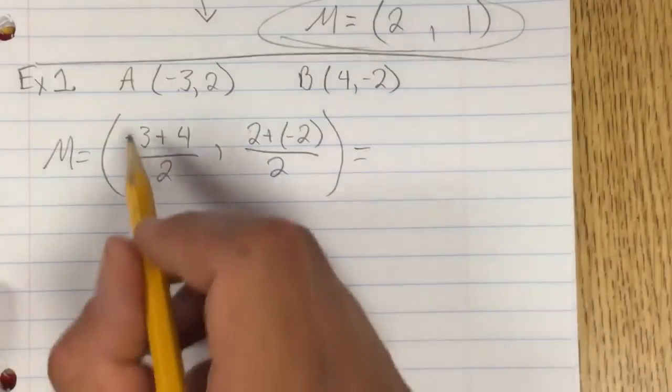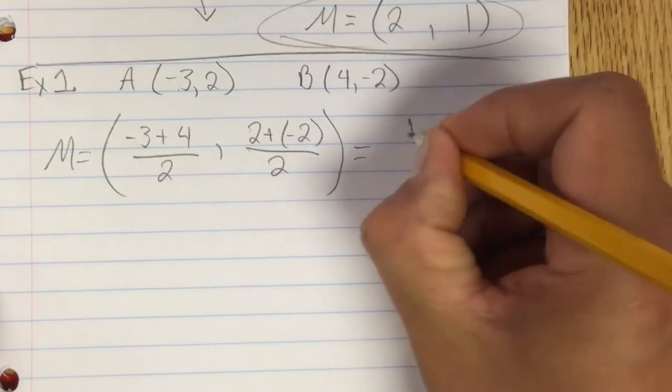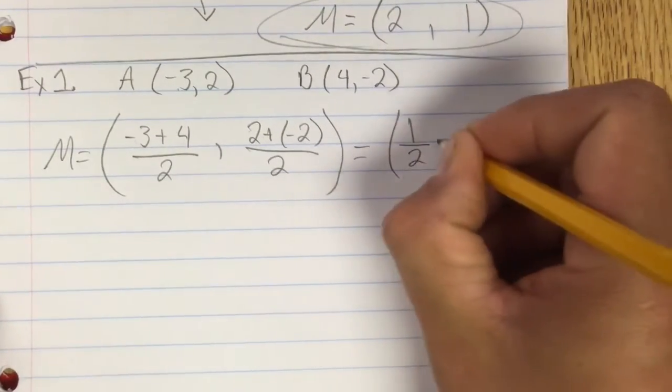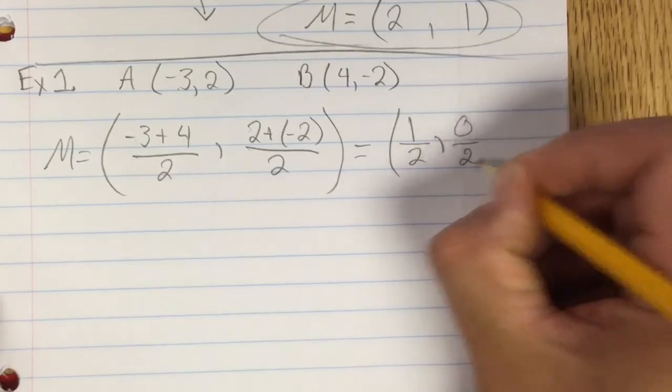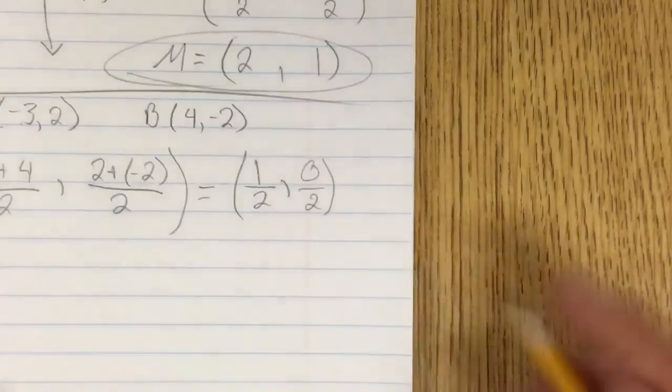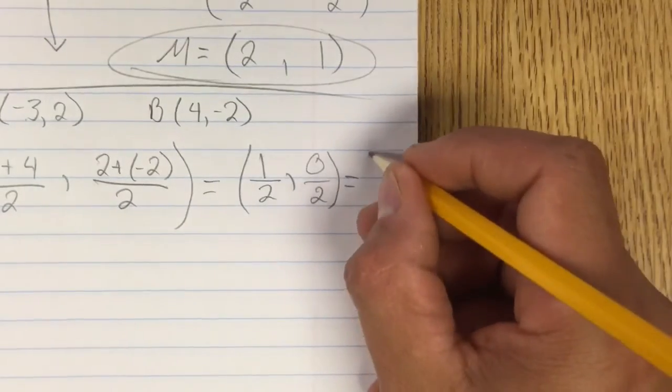So add them up. -3 plus 4 is 1, divided by 2, comma, 2 plus -2 is 0, divided by 2. And then I have to simplify that. My answer is not good right there. I can leave this as a fraction.